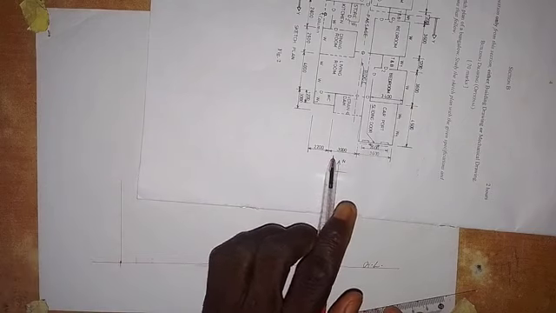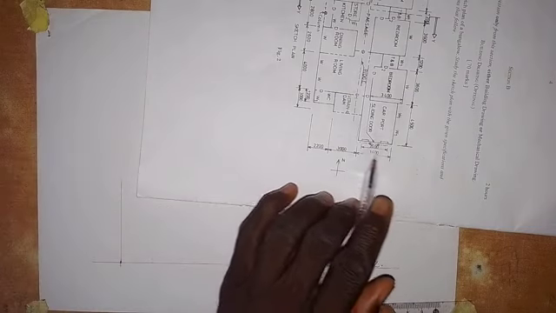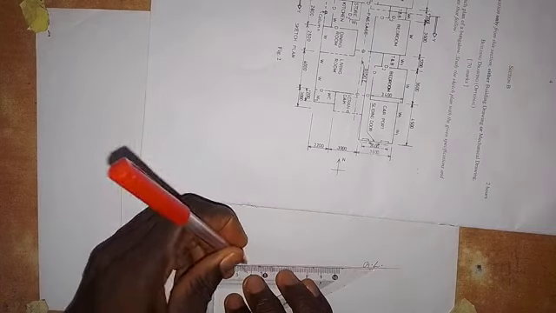The distance from here to this edge is 2,200. If we divide that by 100, that will give us 22, so I'll take a measurement of 22 millimeters. So this is 22 millimeters here. Then for us to get the edge of this wall here, we have 3,000. That is 3,000 by 100, which will give us 30 millimeters. So this is 30 millimeters here. And for this one, 3,600, so for us to get the edge of this wall, we take 36 millimeters. So this is 36 millimeters.